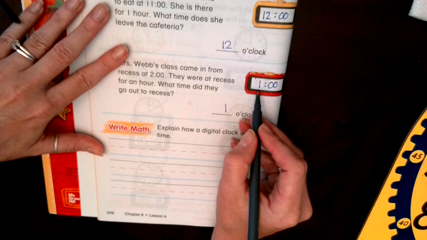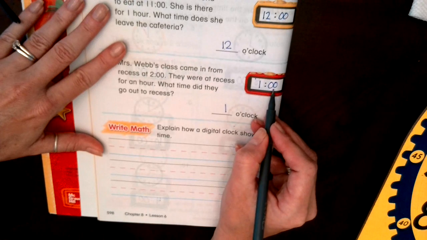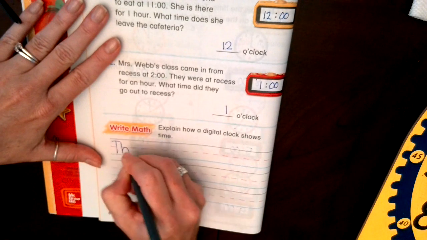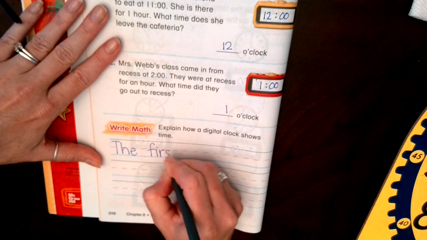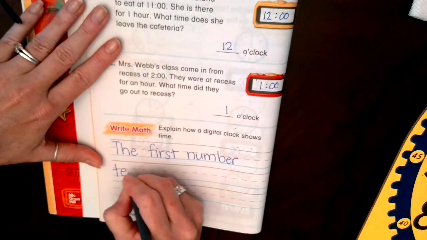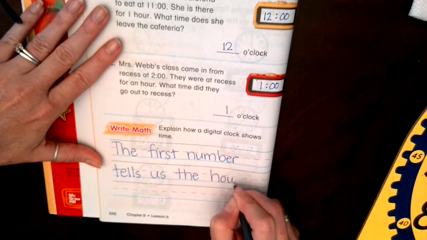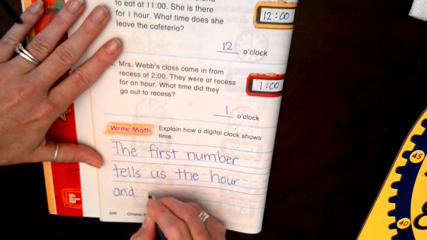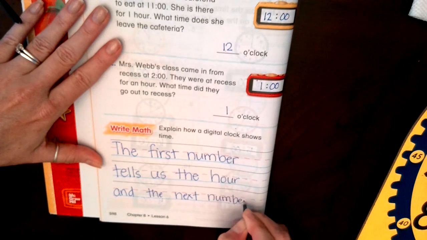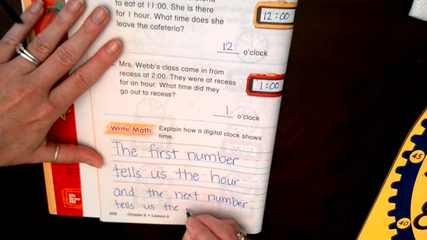All right, explain how a digital clock shows time. So if we look at this, what does the first number tell us? Good. The first number tells us the hour. The next numbers tell us the minutes. Good job. So we can put that in words. The first number tells us the hour, and the next number tells us the minutes.